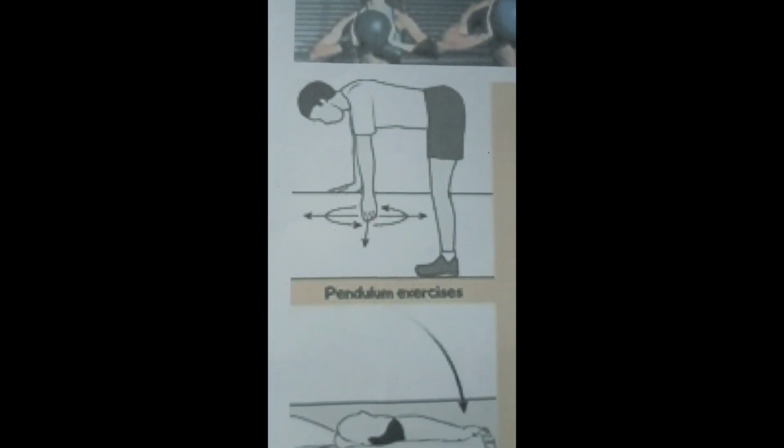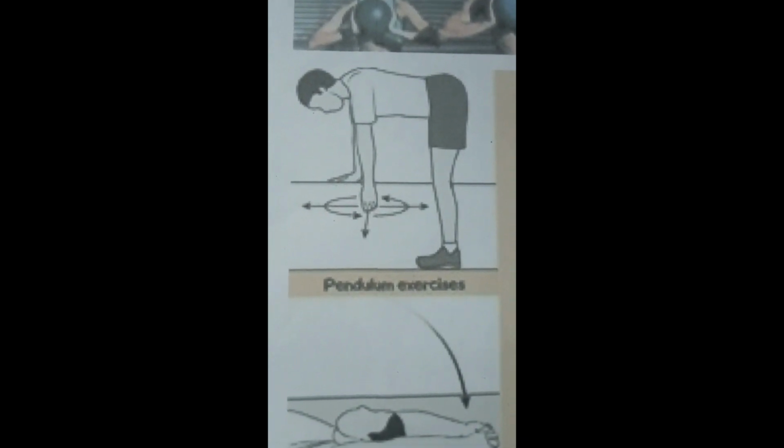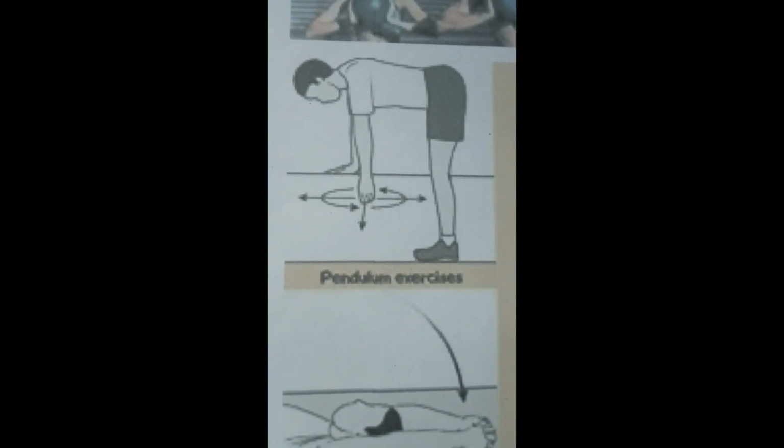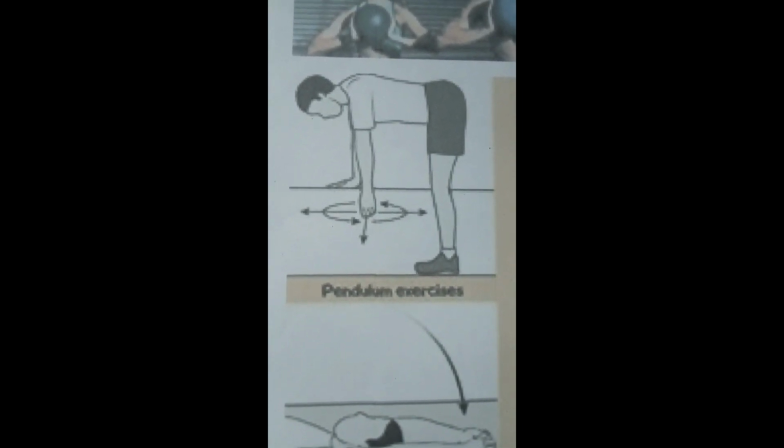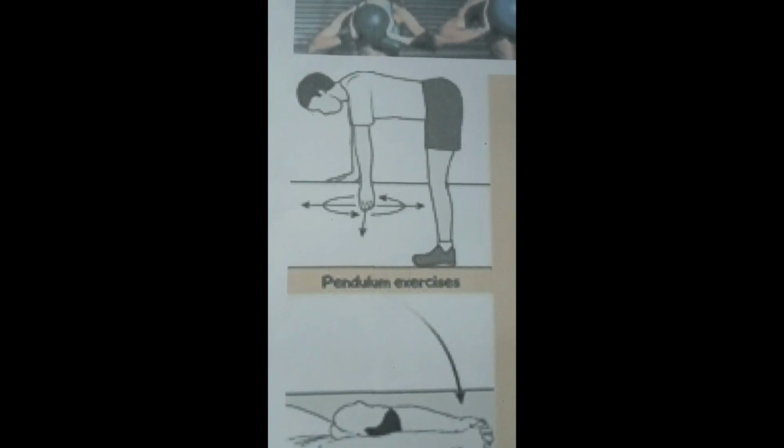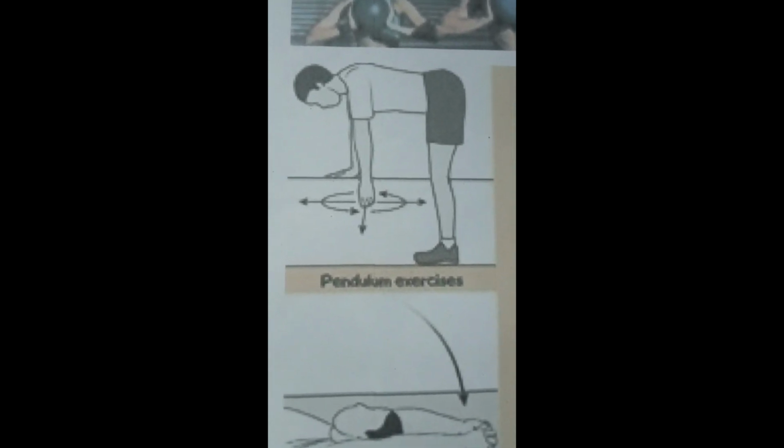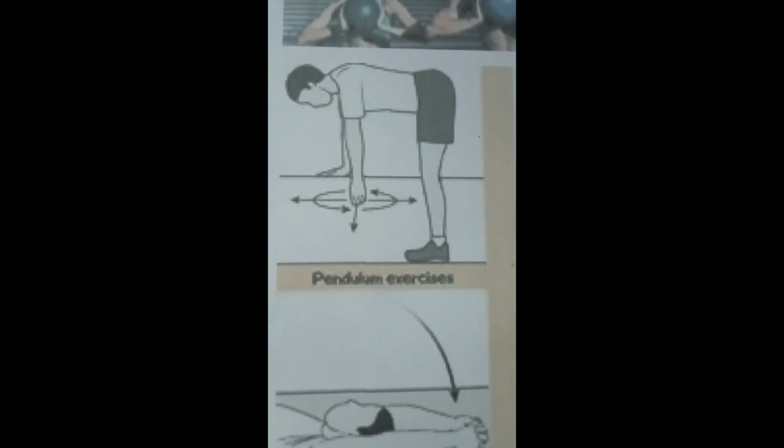So one of the best starting exercises, which you'll be aware of if you've seen some of my other shoulder posts, great in the early stages of recovery, are these pendulum exercises.